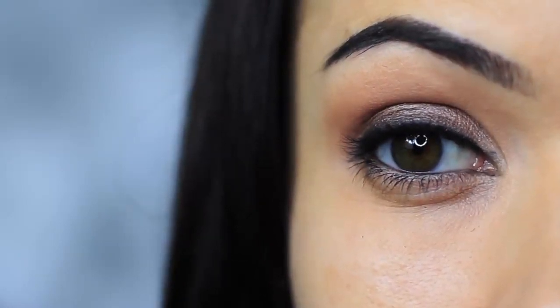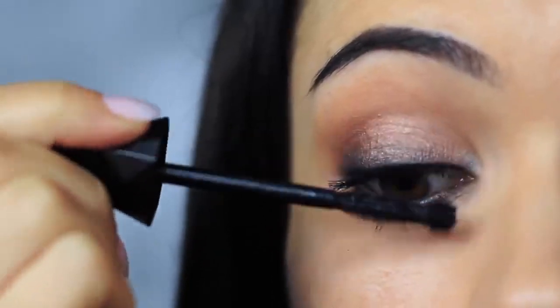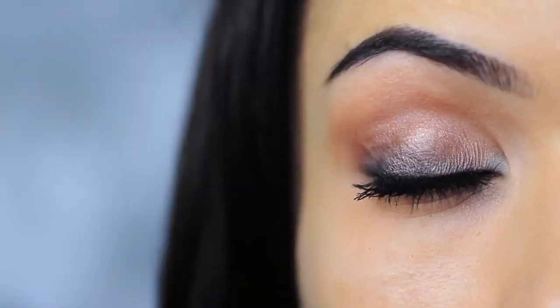I promise you can do this so quickly. It seems like a lot of steps, but once you learn it, it's just done and it always looks really good. Then apply lots of mascara and you should end up with something that looks like this.